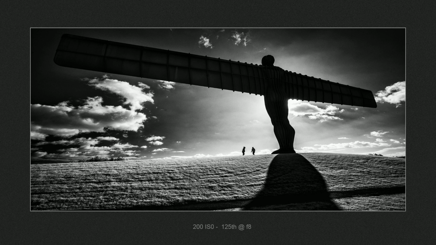It's made from 200 tons of steel, and it has a wingspan of 54 metres. The conditions we found were bright and contrasty, but we were able to capture both colour and infrared images. However, the shape of the Angel here does lend itself nicely to a black and white image.